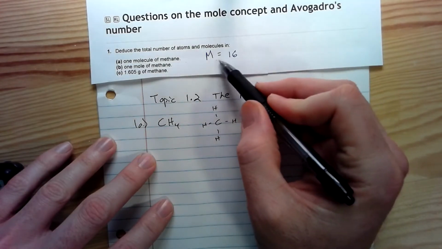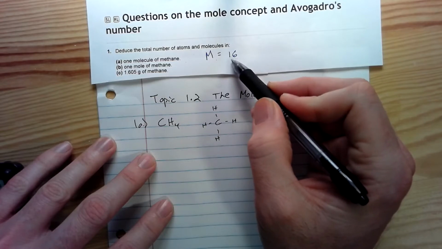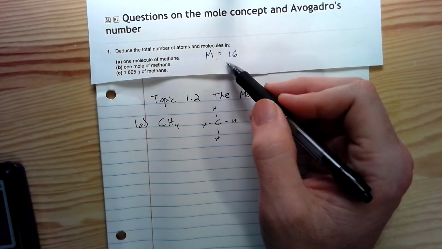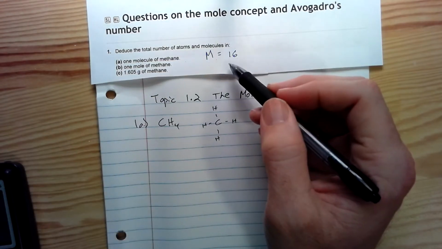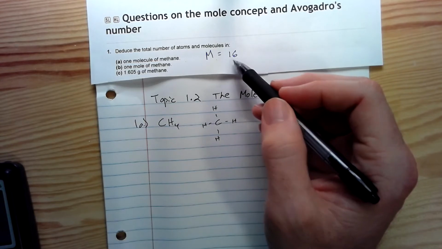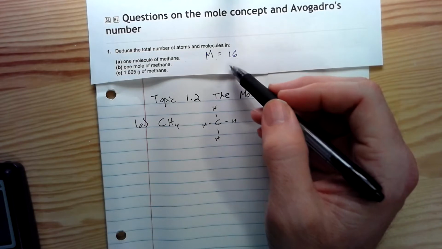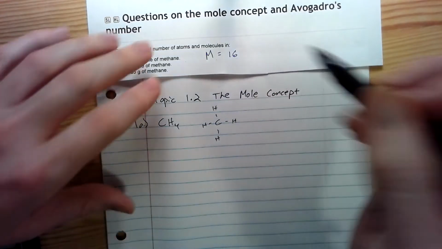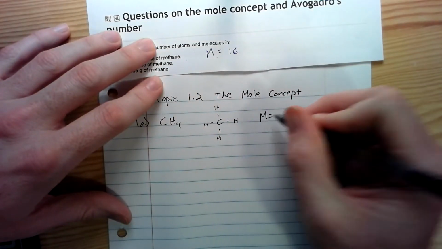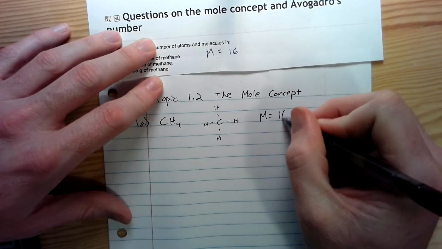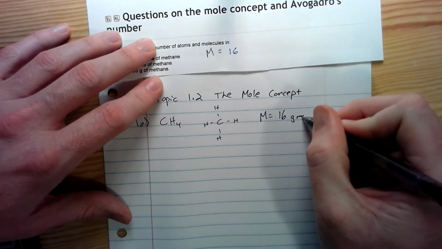Now, they will show up in paper 1 like this, just to make things easier for you. If it says M equals a number, that means the molar mass. If it just says M, it should be 16 grams per mole.